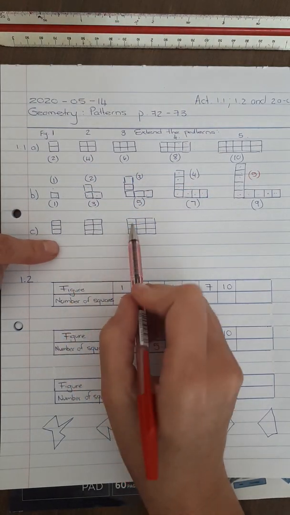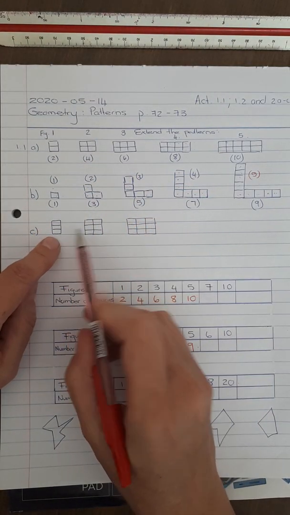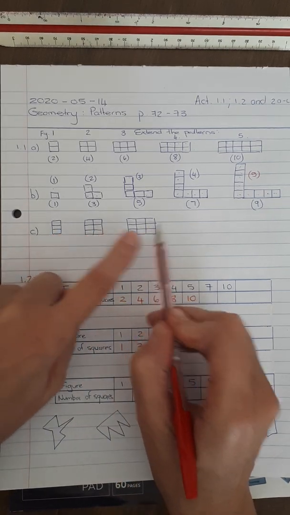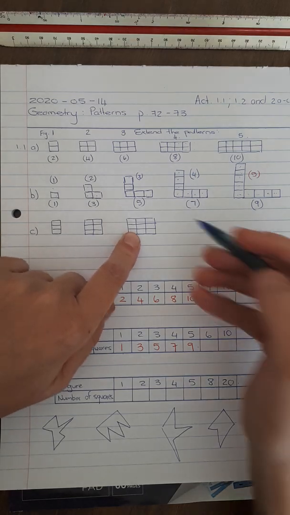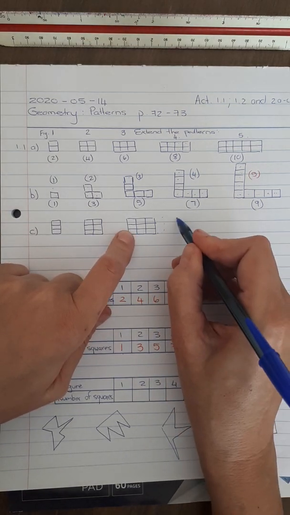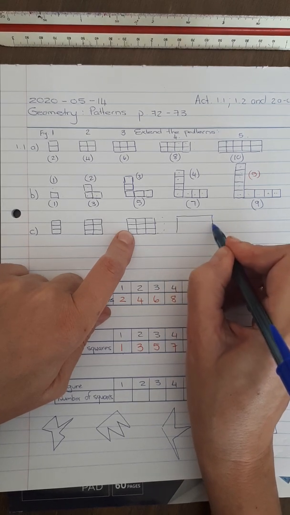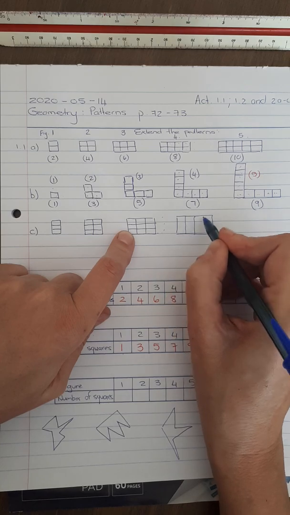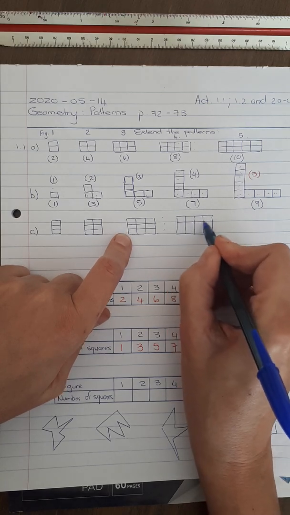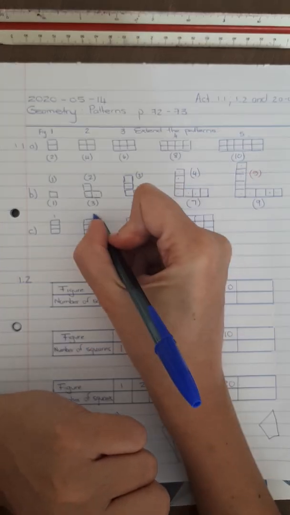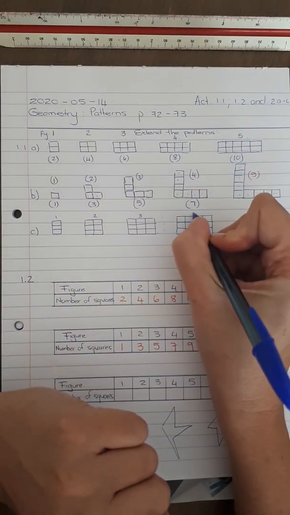Okay, next pattern, I have 3. Now they added 3 more to the right hand side. And they added 3 more to the right hand side. So I just need to keep on doing this and I'm going to add 3 more. So let me redraw this for you. So let's see. This is number 1, number 2, number 3, number 4.